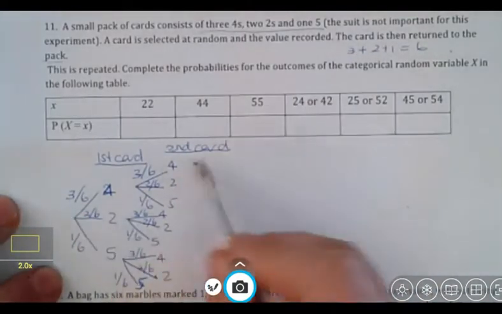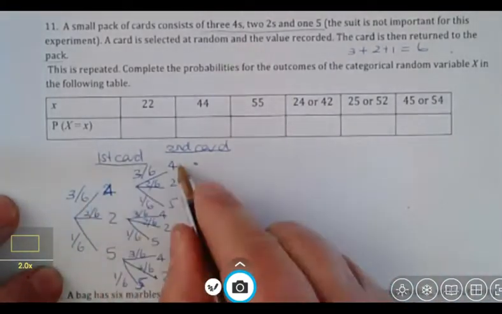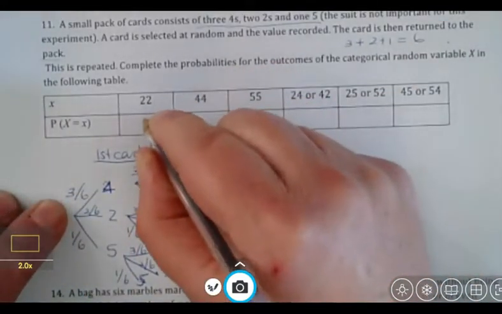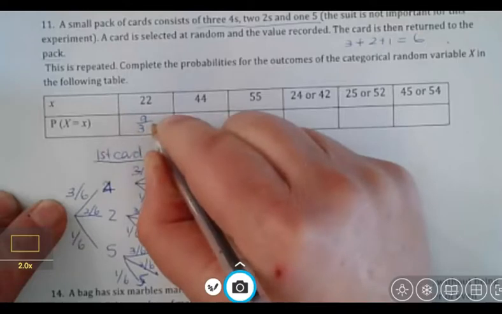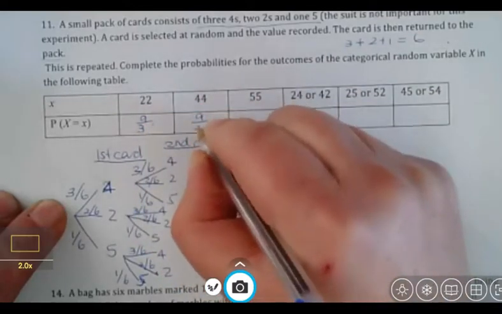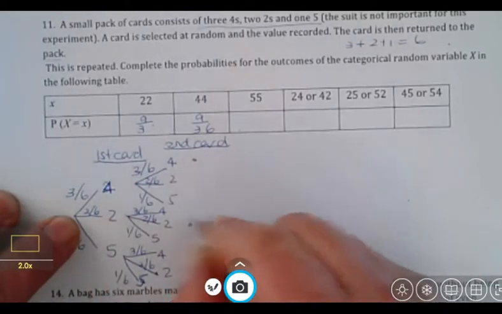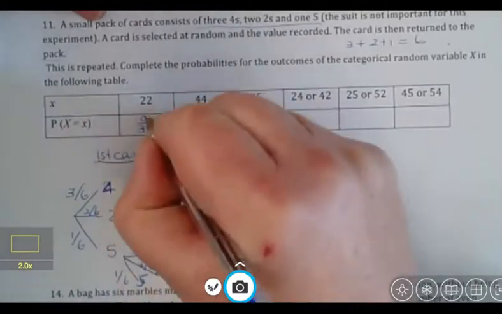So you might just want to start from the top. So 2 4s would be 3/6 times 3/6, which is 9 out of 36. 2 2s is here. That would be 2/6 times 2/6, which is 4 out of 36.